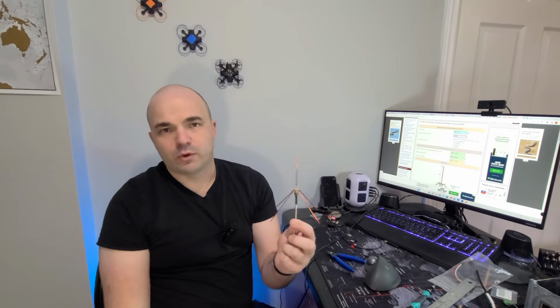So if you're making a 433 megahertz antenna for satellite tracking or for ISM band communication, this is one method you can use to build this antenna.